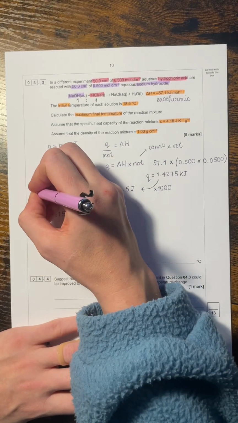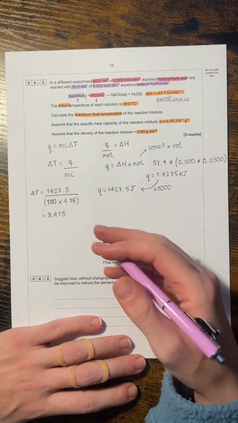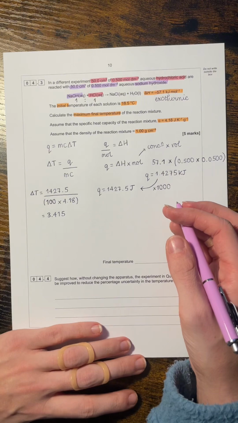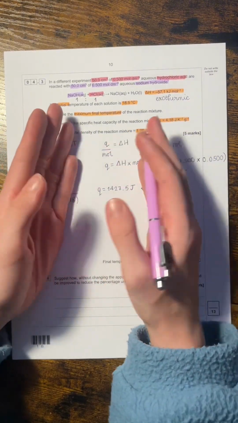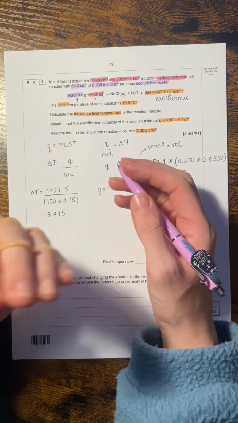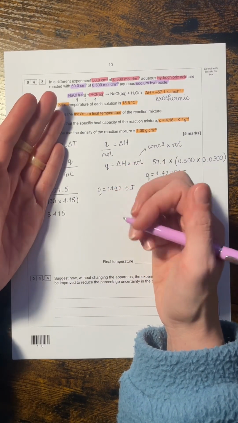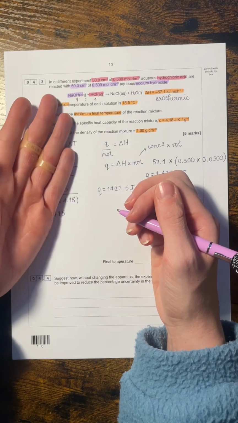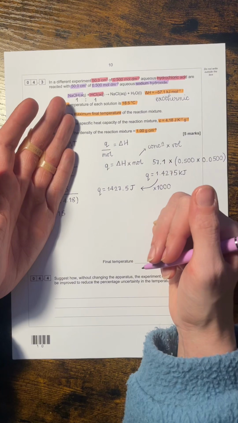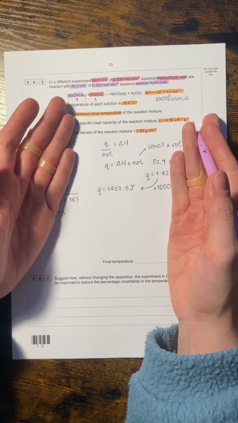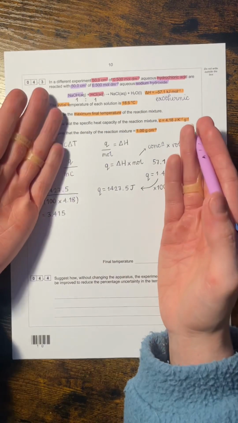Well, the change in temperature would be the same whether we were doing it in degrees Celsius or Kelvin, because if we had, say, 10 and 20 degrees, the difference would be 10 degrees. If we converted our 10 degrees into Kelvin by adding 273, that would become 283, and 20 degrees, we added 273, that would become 293 Kelvin. 283 Kelvin, 293 Kelvin, the difference is still 10.